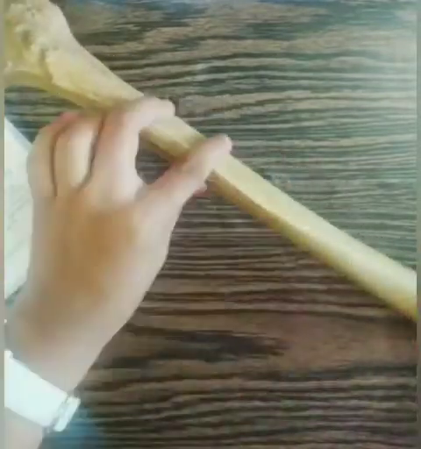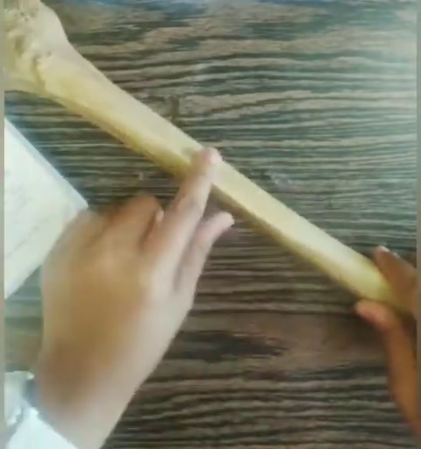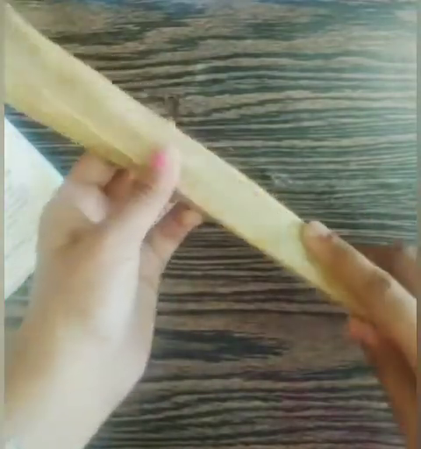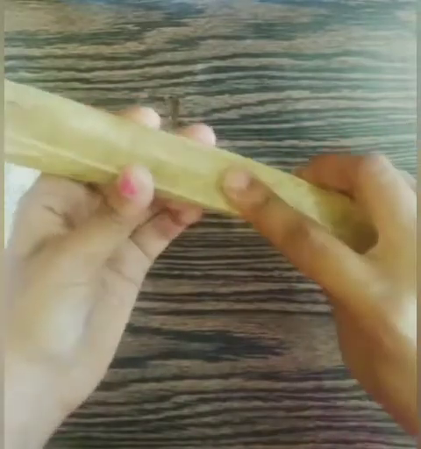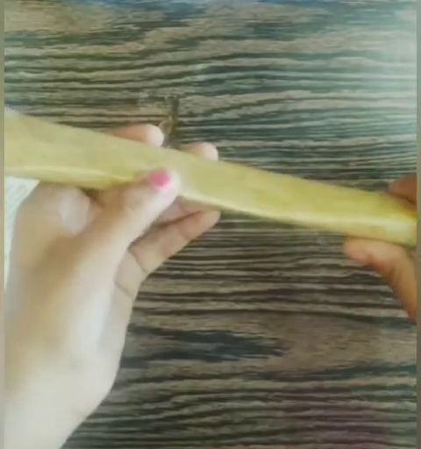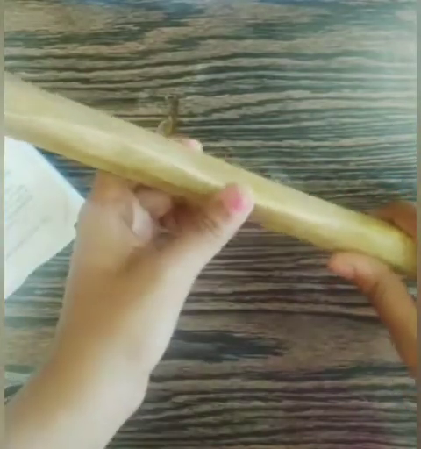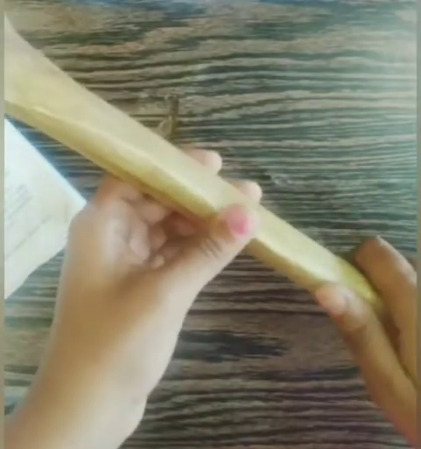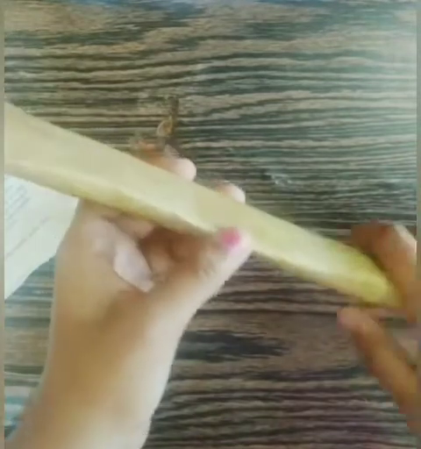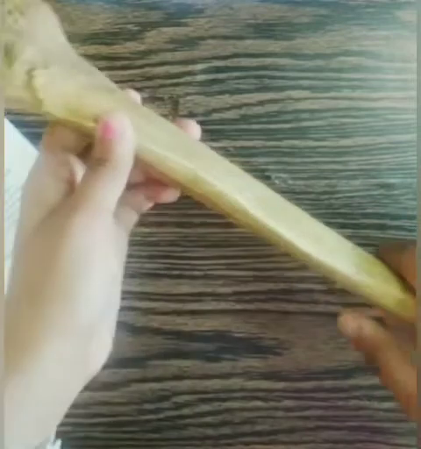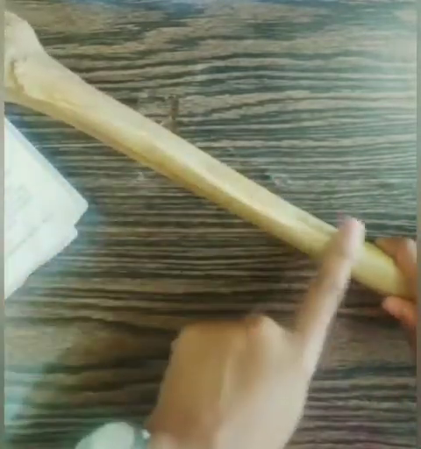Then we'll see the shaft of the tibia. So this is the shaft of the tibia. The shaft of the tibia is prismoid in shape. As you can see, this is the shaft of the tibia, and if we look at the shape of the shaft, it is a prismoid shape. It has three borders. Anterior border. So this is the anterior border of the tibia.